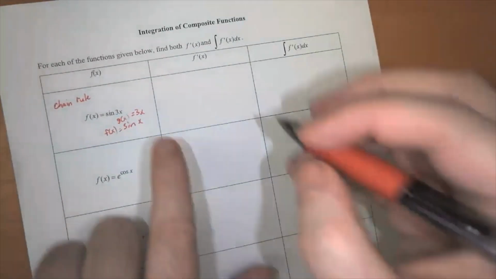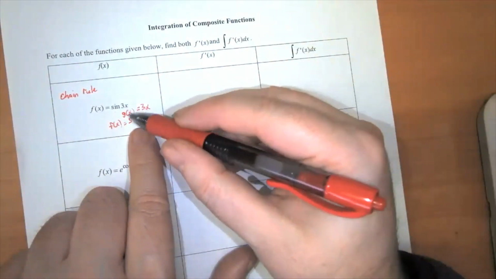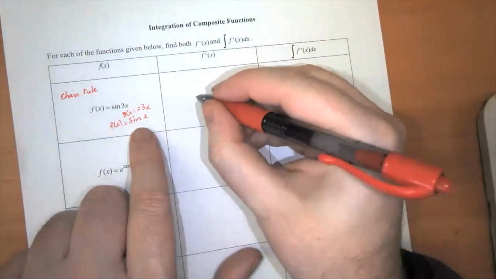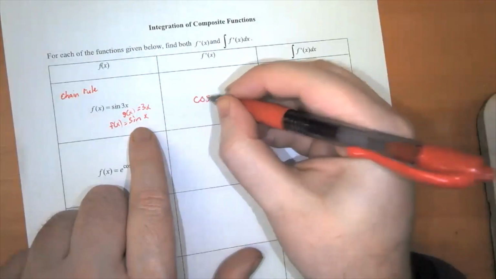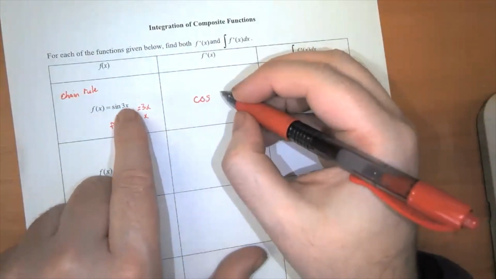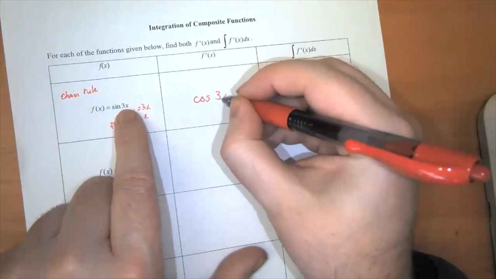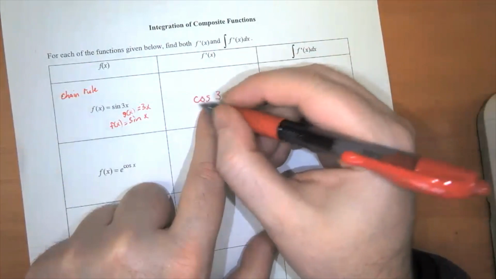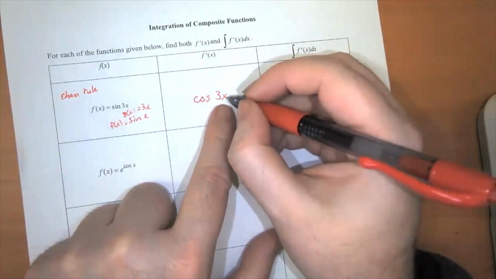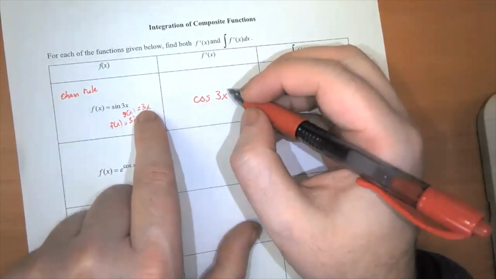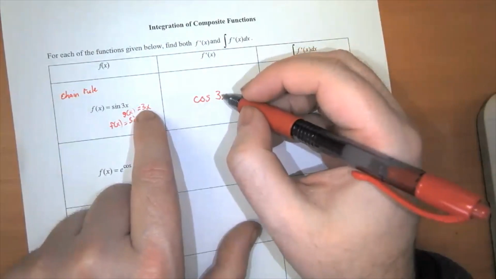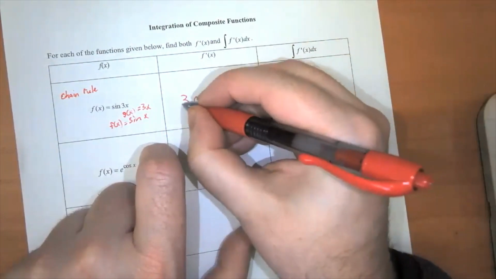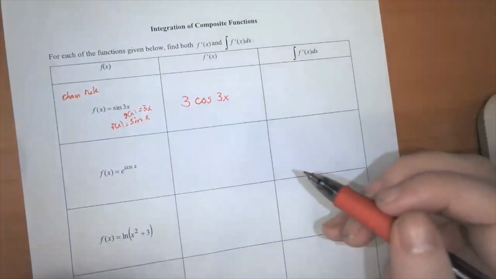All right, so thinking about that, what's the derivative of our outside function? What's the derivative of sine x? Well, it's cosine x, but we don't write cosine of x. We're going to write cosine of 3x. Just like 3x is the inside of this function, 3x is going to be the inside of the derivative function. And we need to multiply this by the derivative of the inside function. That's the derivative of 3x, which is just 3. And just to keep it pretty, I'm going to put the 3 out in front like that.